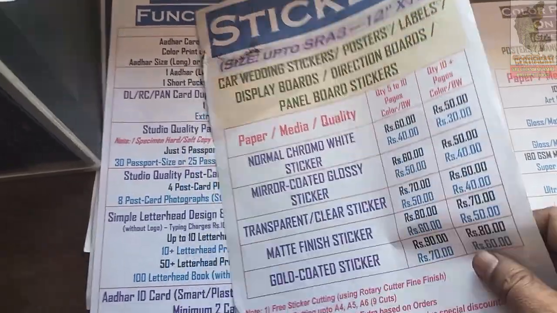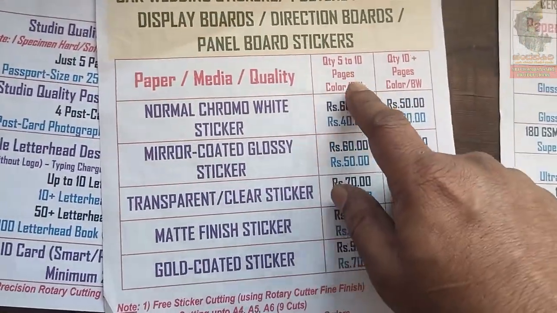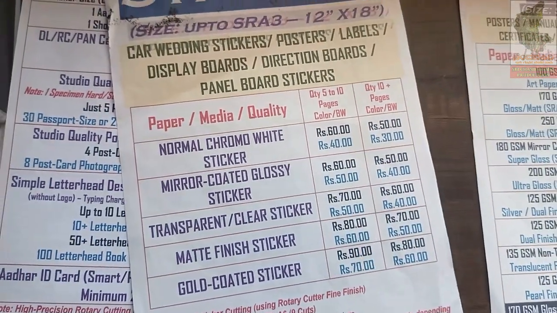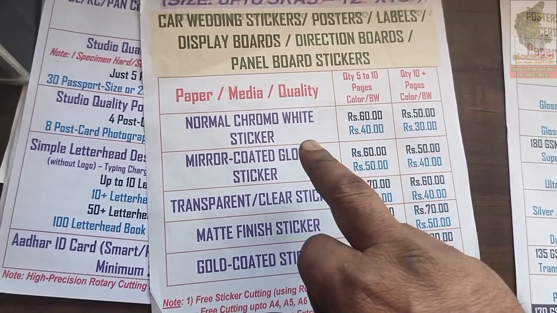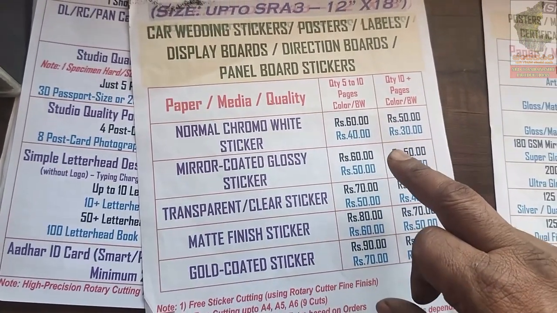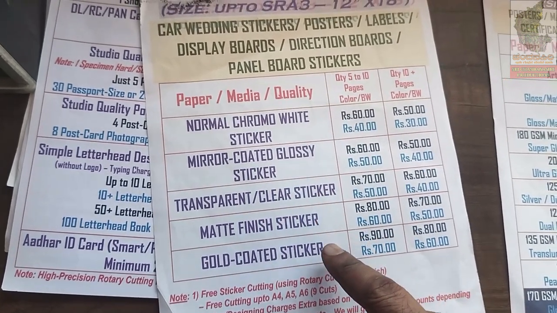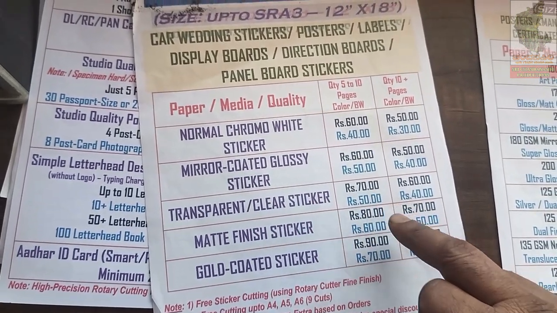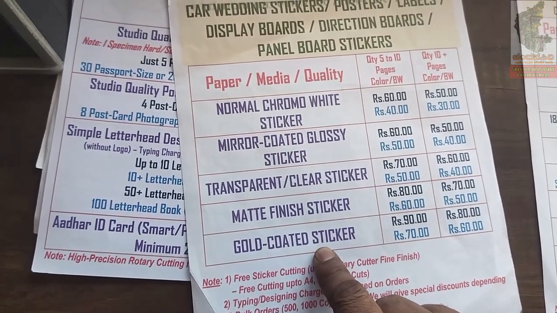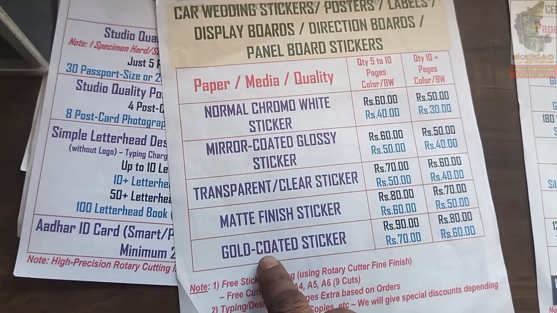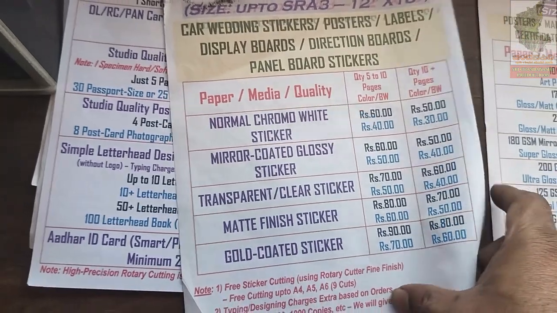Now we will see some other services that we provide in our shop. Using a digital printer, we can give printouts on sticker sheets, and these are the charges we have fixed for this. The charge for printing a sticker is rupees 60. This is 10 rupees more than board printing because of the additional cost which we need to invest on sticker sheet. Here you can see we have different variety of stickers based on quality. We also have gold coated sticker, which is a premier quality sticker sheet. It will cost you rupees 90 for printing on that.